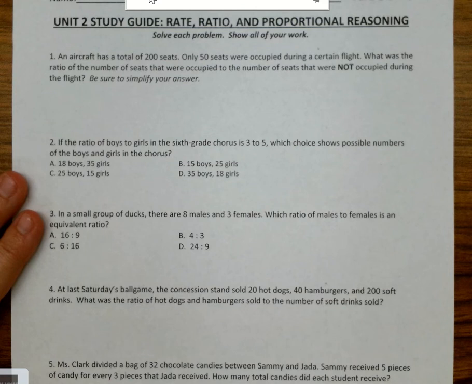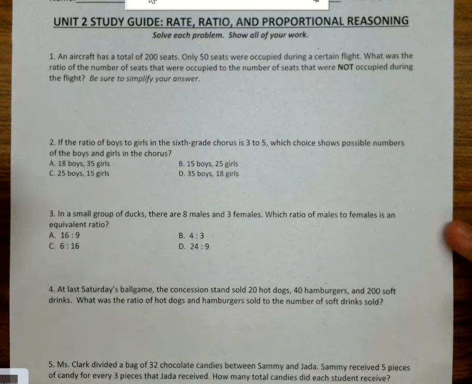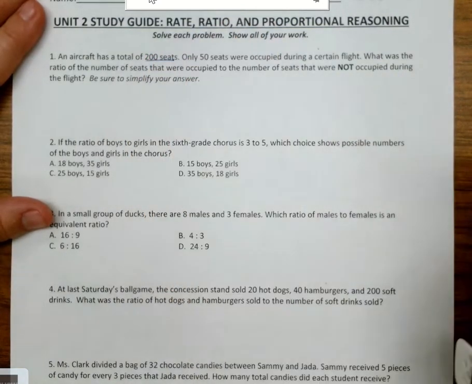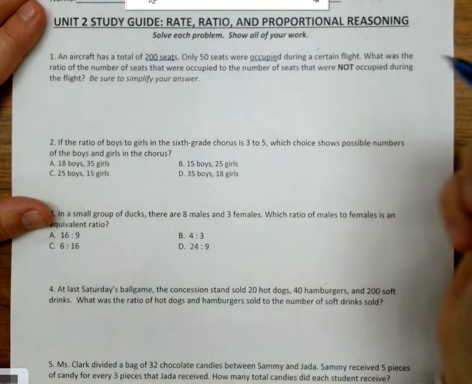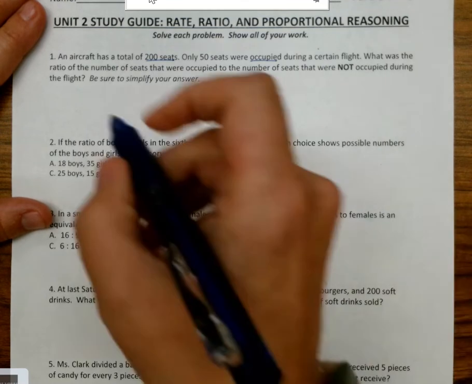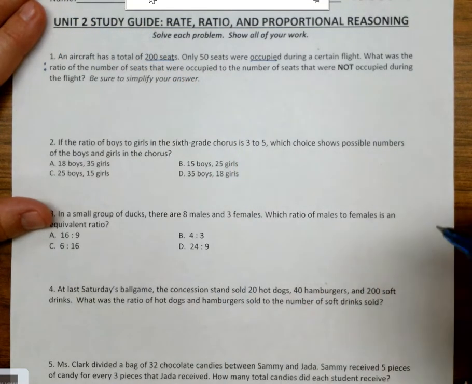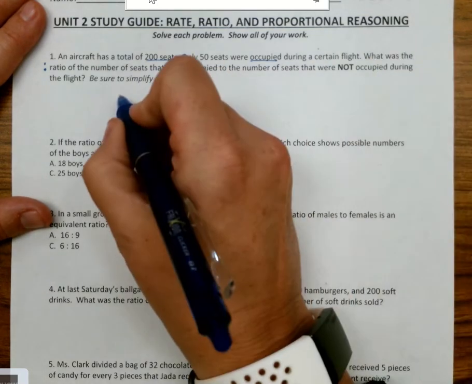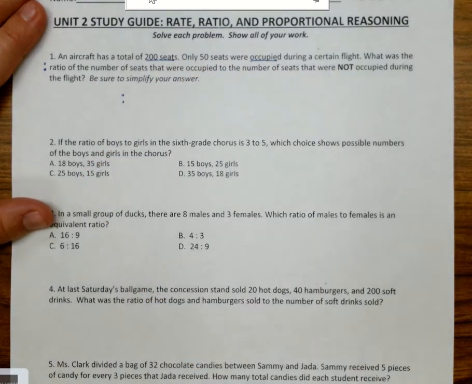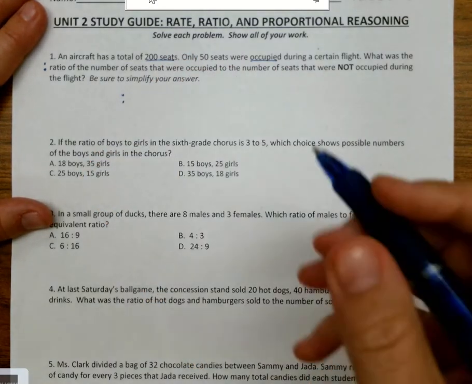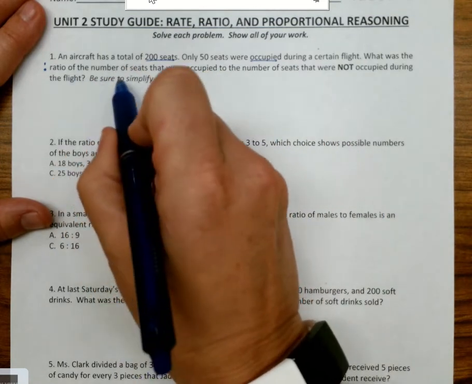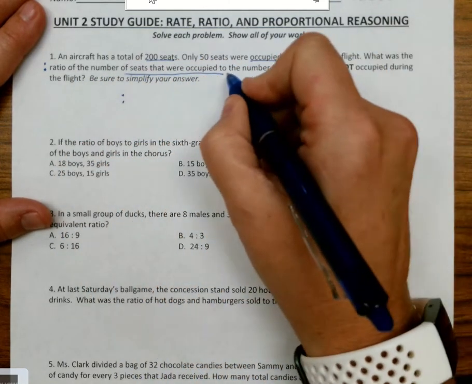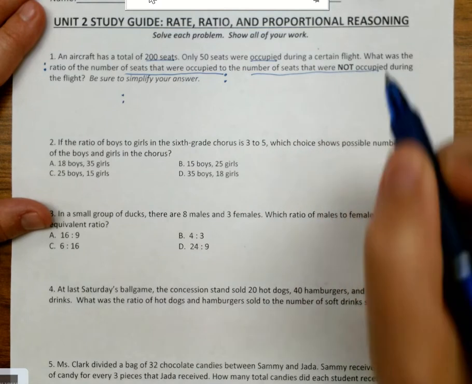All right, so question number 1. An aircraft has a total of 200 seats. Only 50 seats were occupied during a certain flight. What was the ratio, whenever I see ratio, I know I'm going to have a dot dot, of the number of seats that were occupied to the number of seats that were not occupied during the flight? Be sure to simplify your answer. So I'm going to be having a ratio. I'd like to start off by using my words to figure out what I'm looking at. They want a ratio for the number of seats that were occupied to the number of seats not occupied. So that's what I have to do.